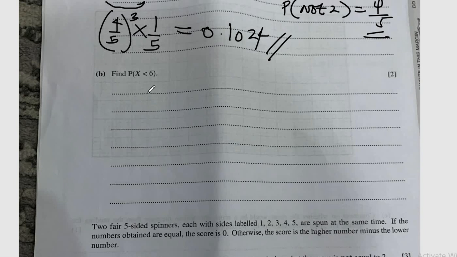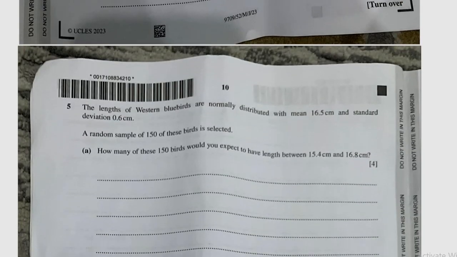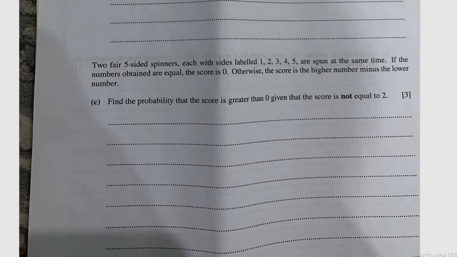So probability of X less than 6. It simply means that up to the 5th time they do not fail. It means 1 minus the probability that up to the 5th time they do not get a 2. So the general form is, if you have probability of X less than r, it means 1 minus q raised to power r minus 1. Probability of X less than 6 is 1 minus 4/5 raised to power 5, which gives us 0.67232. That's it. Now we have 2 more questions on this part. Okay, the next part is the 3 marks question.